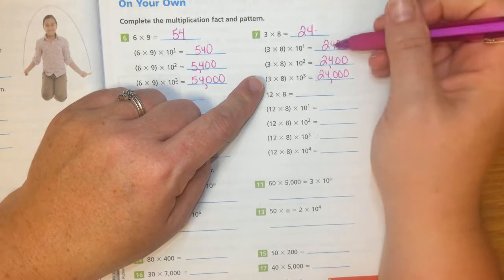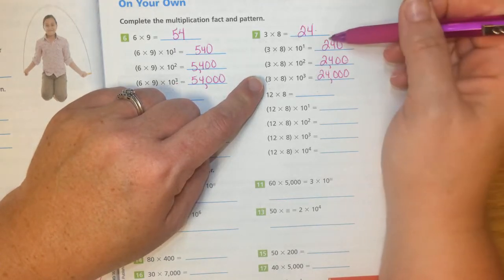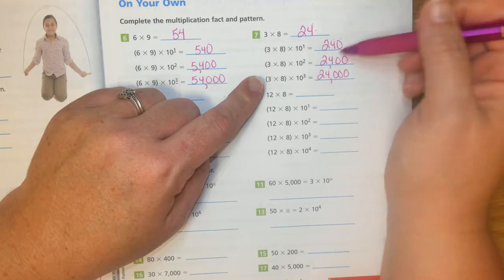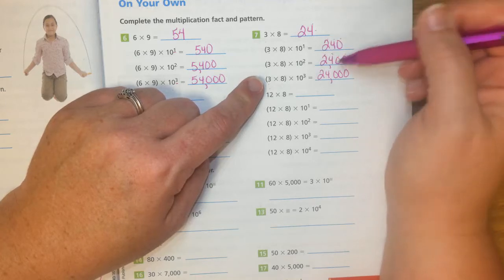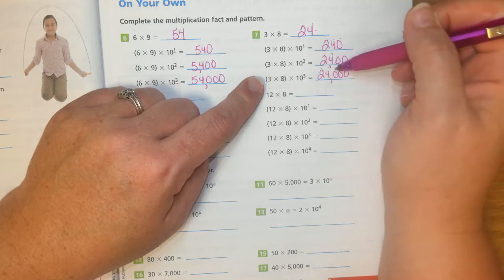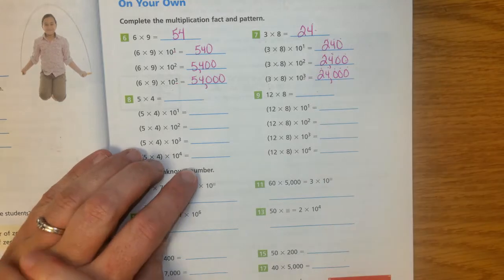Remember, going up by 1 place value. I'm in the tens and the ones. Now I'm in the hundreds, tens, and ones. Thousands, hundreds, tens, ones. Ten thousands, thousands, hundreds, tens, ones. Getting bigger by 1 place value every time I go up by a power of 10.